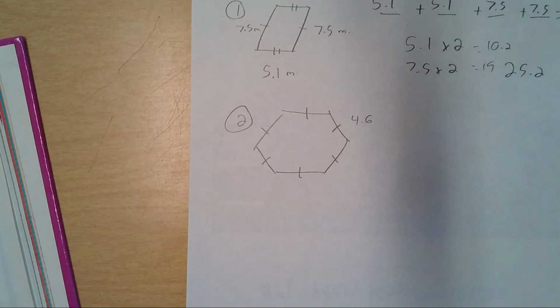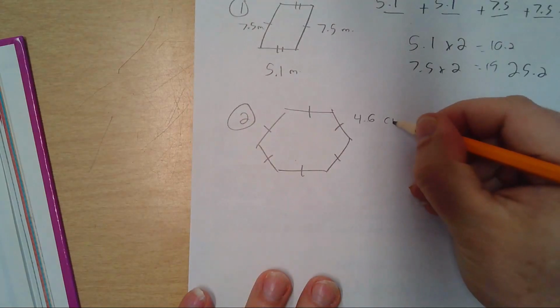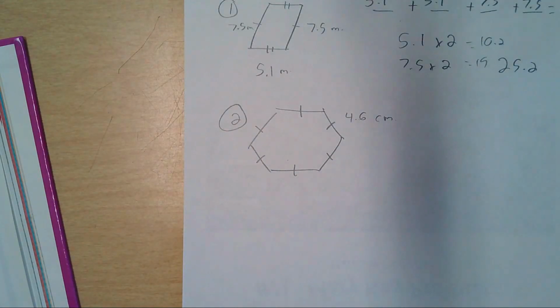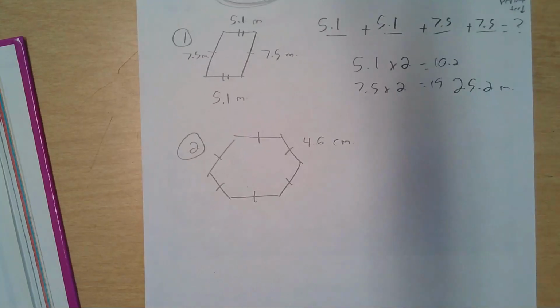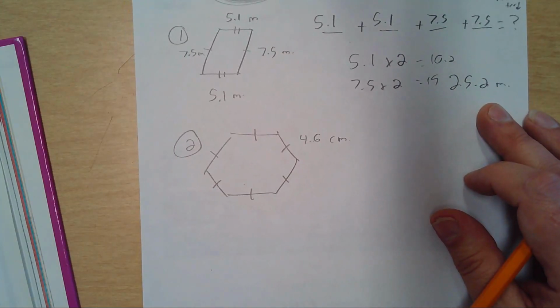So again, it's not art class. If sketching isn't working for you, then do whatever you need to do here. It kind of did it. I mean, it's kind of ugly. But pay attention to your labels throughout the rest of this chapter. For now, we're just adding things here, so all your labels are just whatever the label is. This was 25 and 2/10 meters. We're just adding things together.